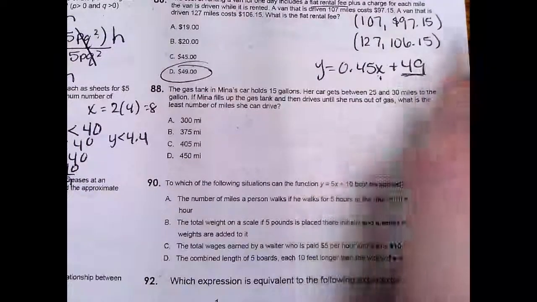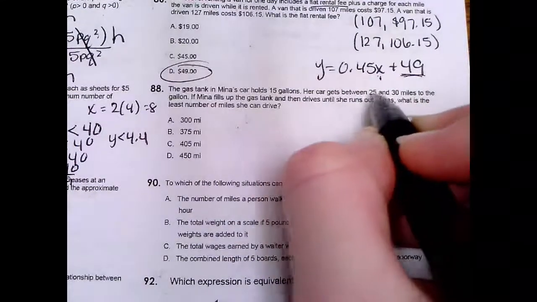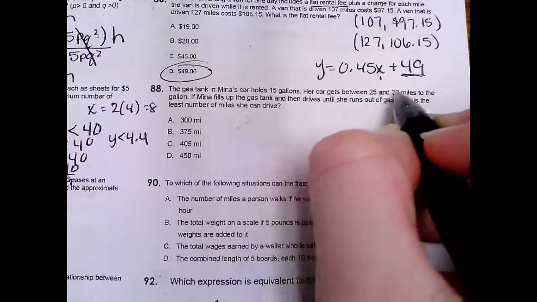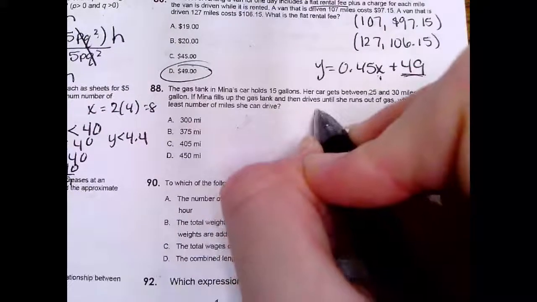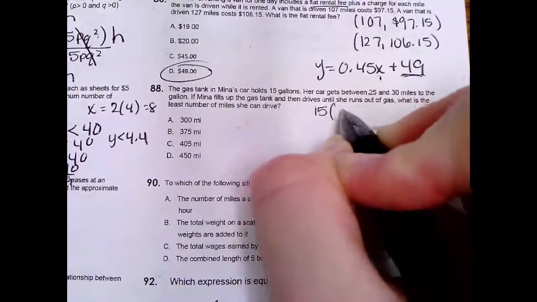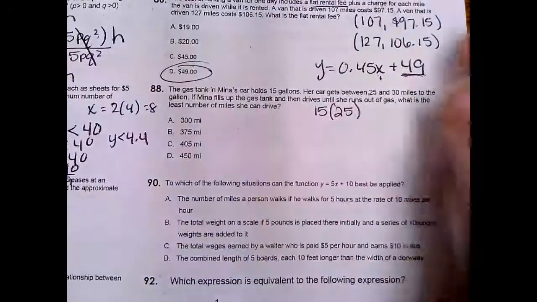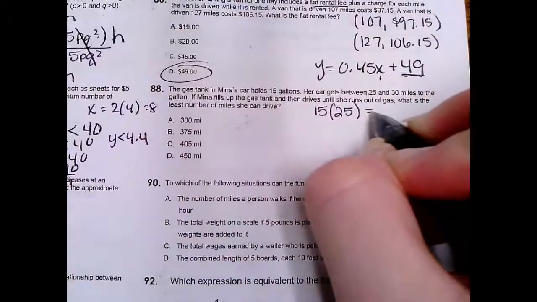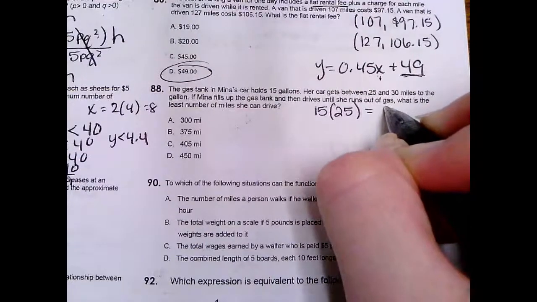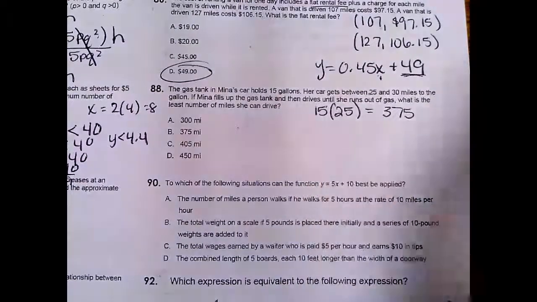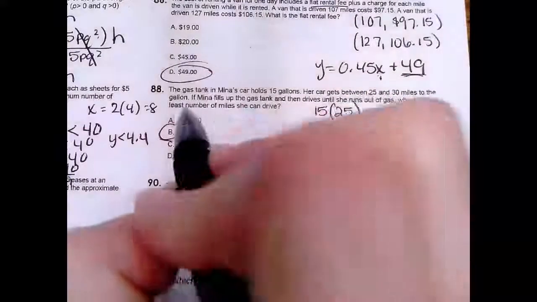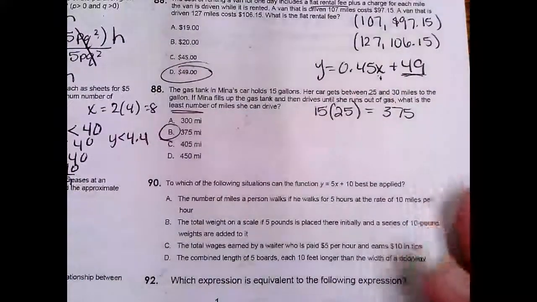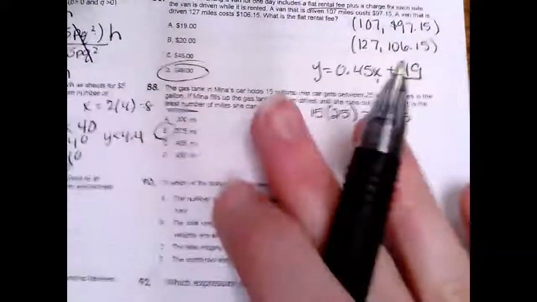So, very simple. If her car gets between 25 and 30, which of these is the lesser number? 25, so that would be her worst gas mileage. And she has 15 gallons. 25 miles to the gallon, so 25 miles each gallon. Just multiply them together, and you get 375 miles. So that's the least number of miles that she would drive. If it asked for the greatest, you would do 30 times 15.